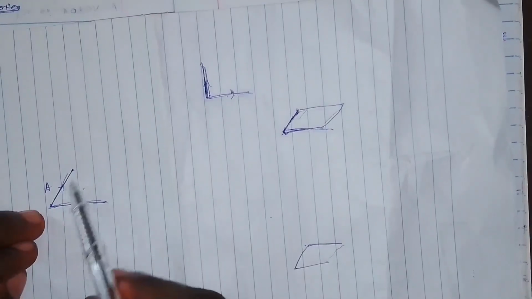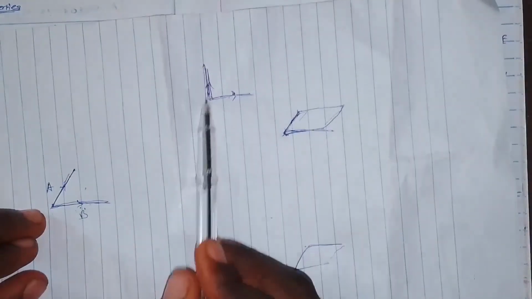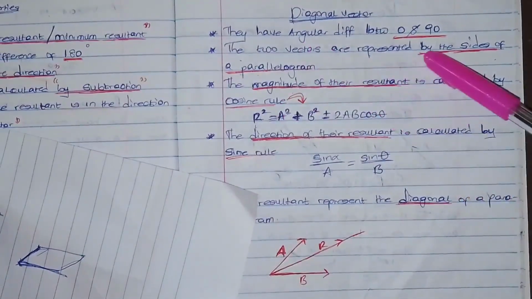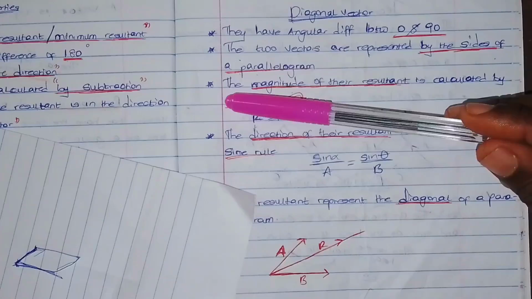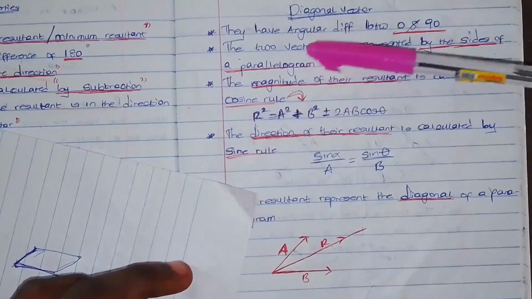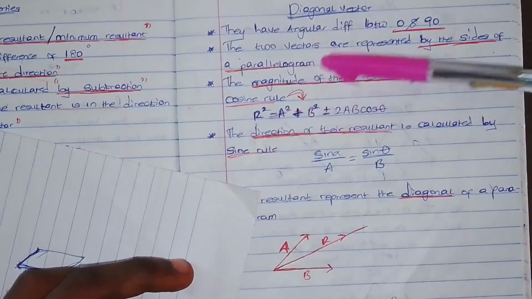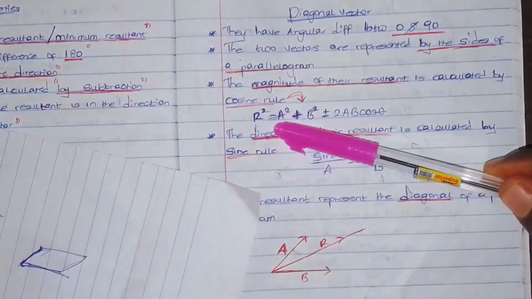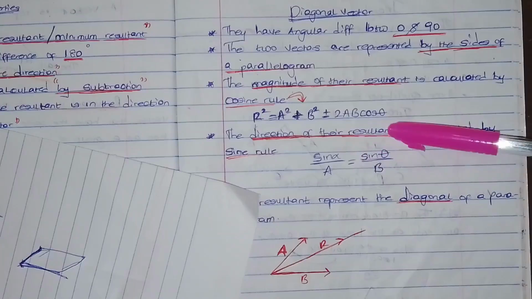Diagonal vectors, they are represented by the side of a parallelogram, while perpendicular, the two vectors are perpendicular to each other. So the two vectors are represented by the sides of what? A parallelogram. Then number 3, the magnitude of their resultant is calculated by cosine rule. Now this is how cosine rule looks like. R squared equals a squared plus b squared plus or minus 2ab cos theta.